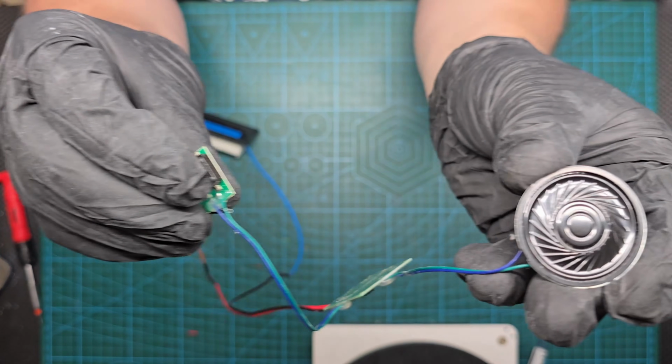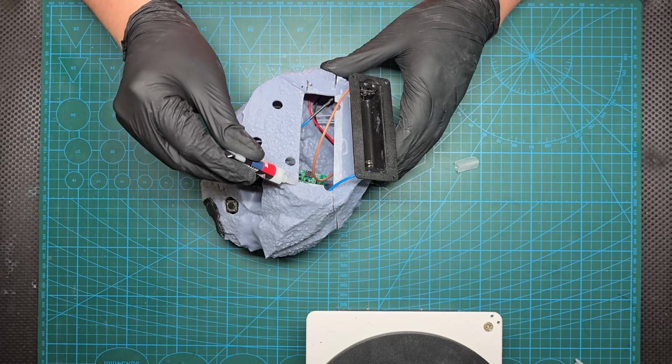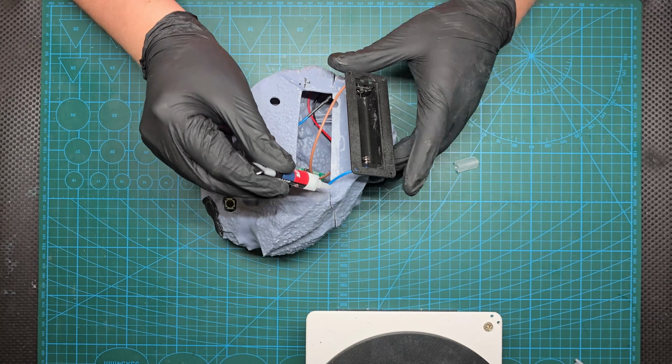In my previous video, we made Hellboy, and there I showed you how you can easily add a sound module to your model. You can upload any sound or line and play it by pressing the button, so check that video out if you want to learn how to do that.